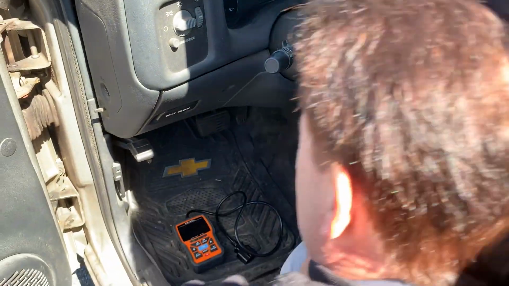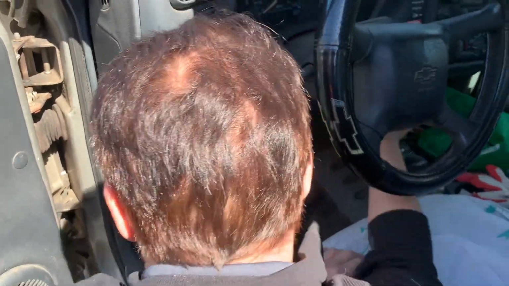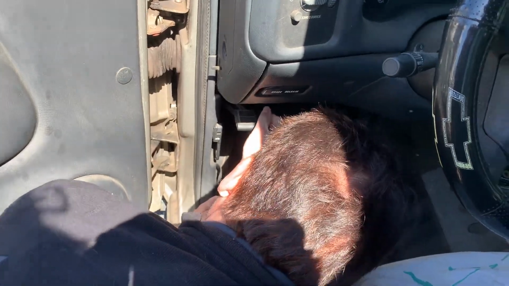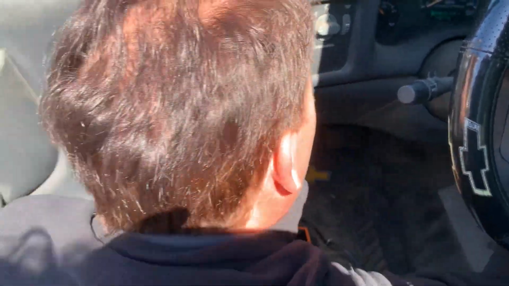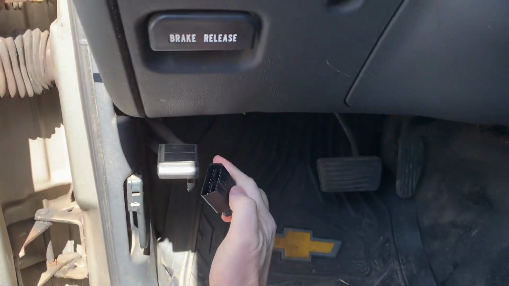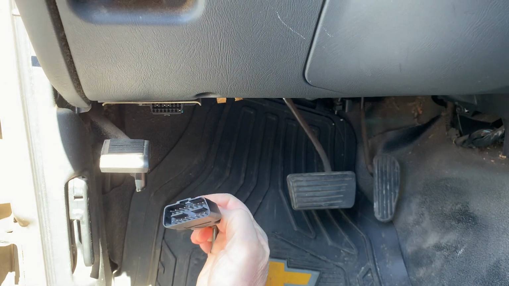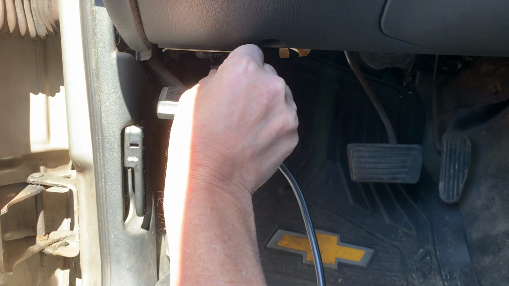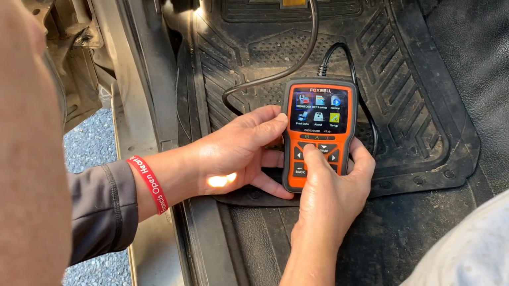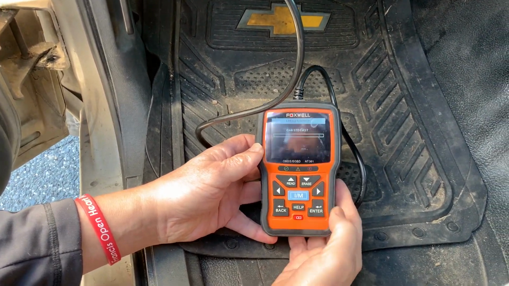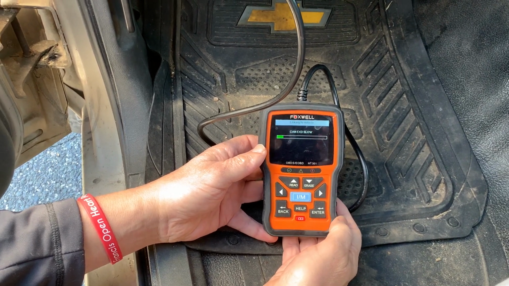So, John, you have to turn the car on? Yeah, just in the on position. Just the on position, okay. And then where you plug it in is close to where you release the hood latch? The plug is right here. It's on the left side, underneath, and basically you're going to match that with that. Okay. So it's connected. Now what are you doing? Now I'm going to hit enter, and it's going to load.